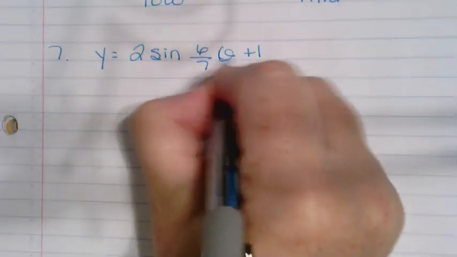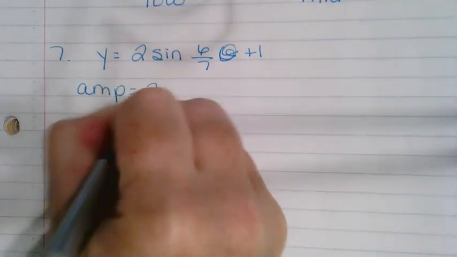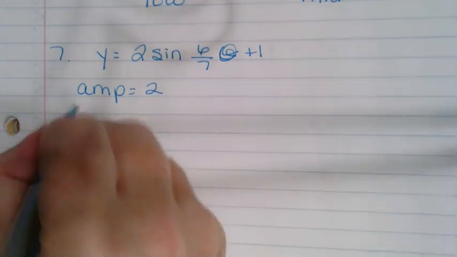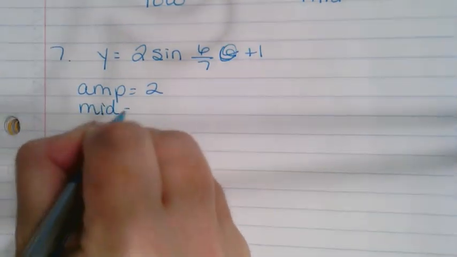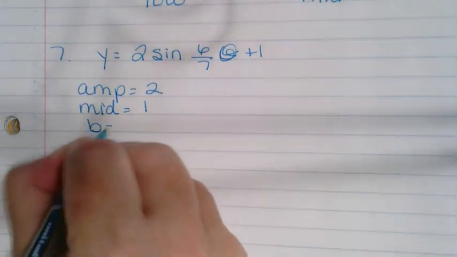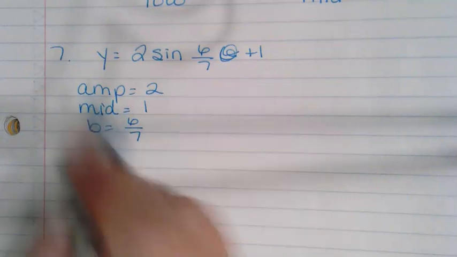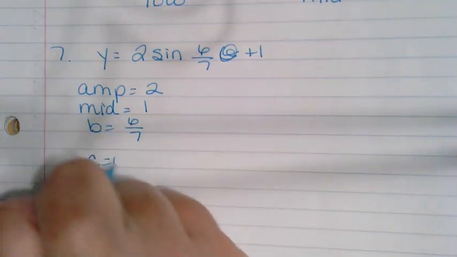Okay, we are on the next, number 7, where we're asked to graph. Okay, so here we go. My amplitude is 2. My midline is 1. My B is 6/7, and we have no parentheses. C is 0.